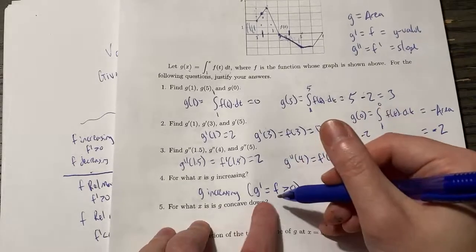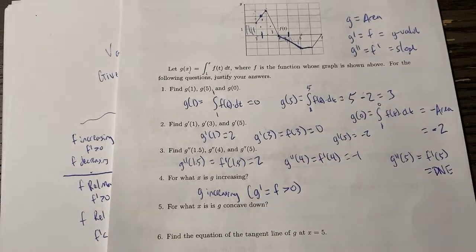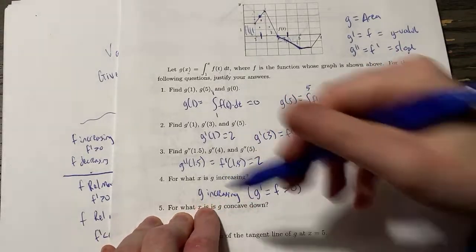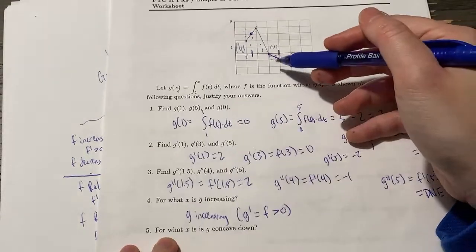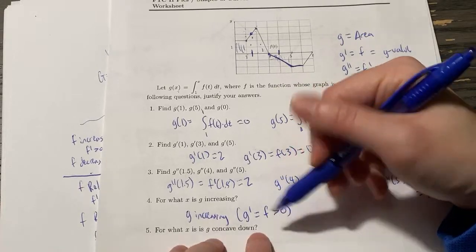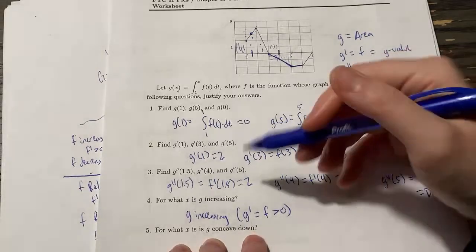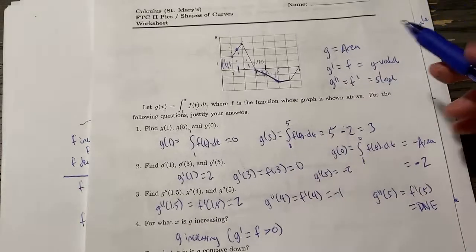Just keep in mind when I say G prime equals F is greater than 0, you always focus on the rule as opposed to the question, because the question is about G, but the graph is F, and F is G prime. So we're going to focus on the rule first as we do the question, even if the question is about G. Hopefully that makes sense.